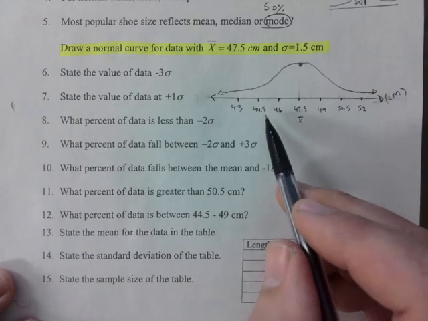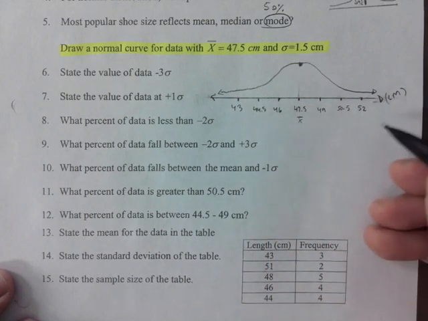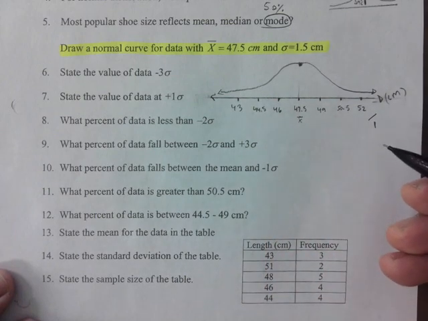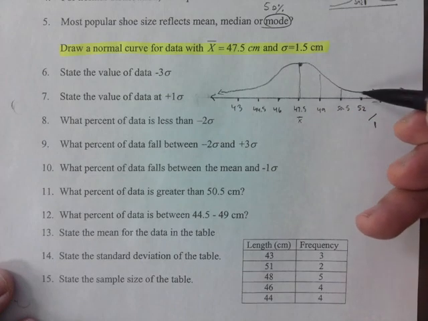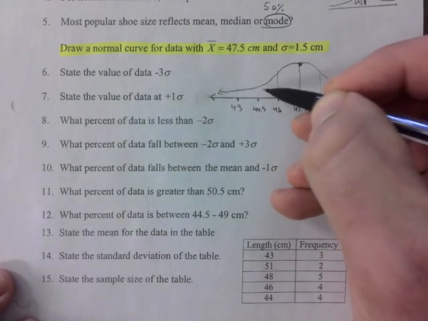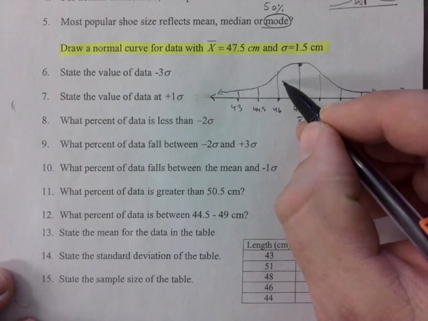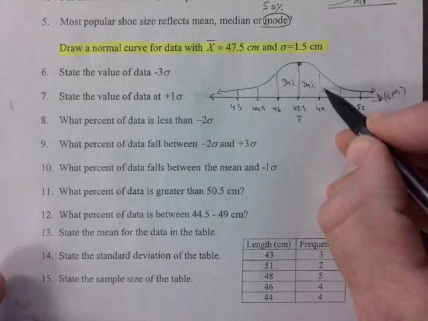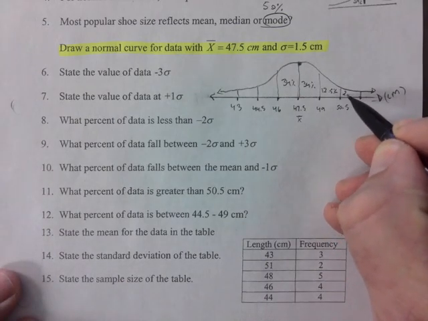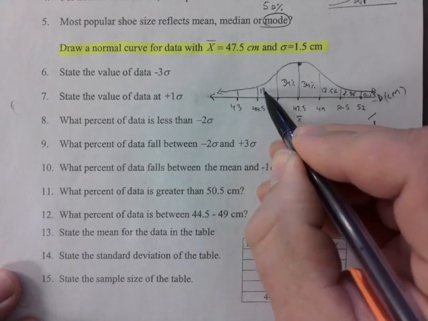So I'll give you 1 mark for having the correct values along the x-axis. Okay? And I would give you another mark for filling in the rest. It doesn't have to be perfect. You don't have to necessarily use a ruler on this, but you put the percentages down, right? 34, 34, 13.5, 2.35, 0.15, and then you copy and paste on the other side.